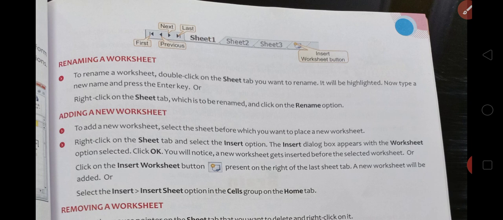We can also change the name by right clicking on the sheet tab which is to be renamed, clicking on the Rename option, writing the new name and pressing Enter.